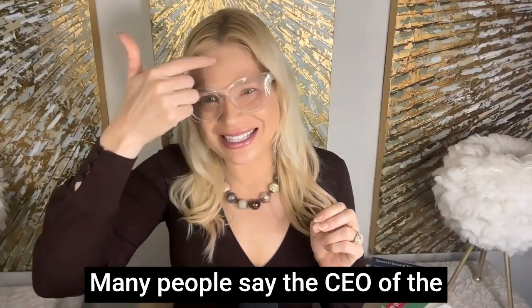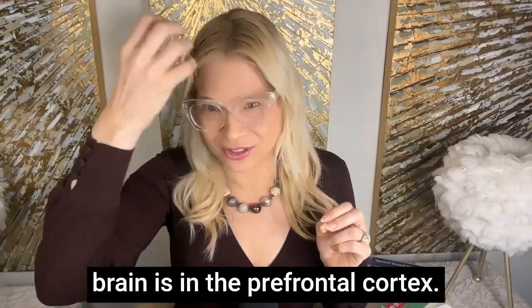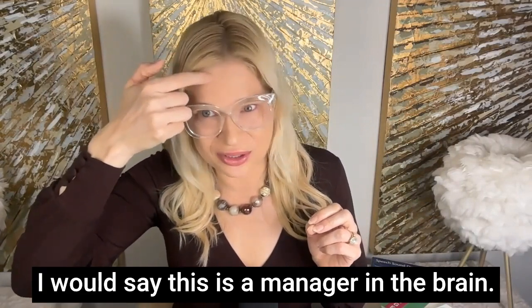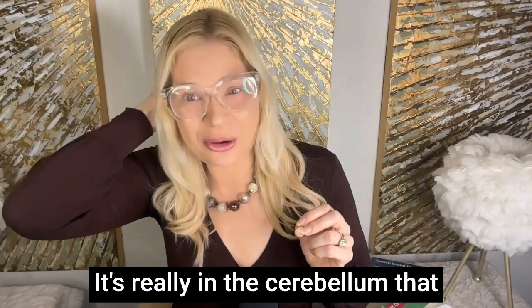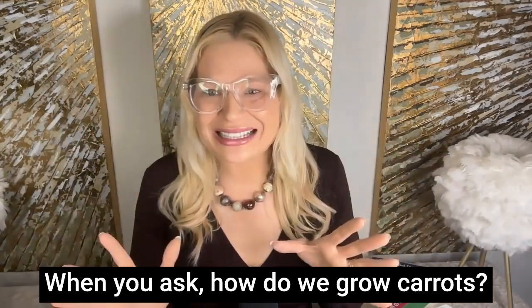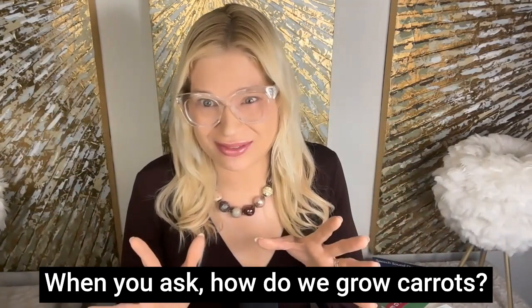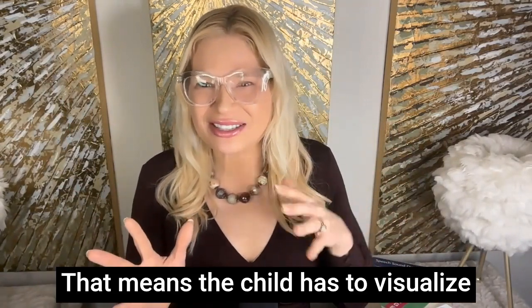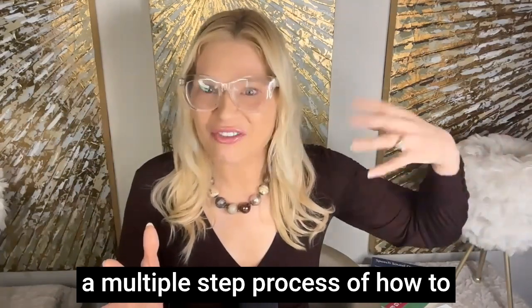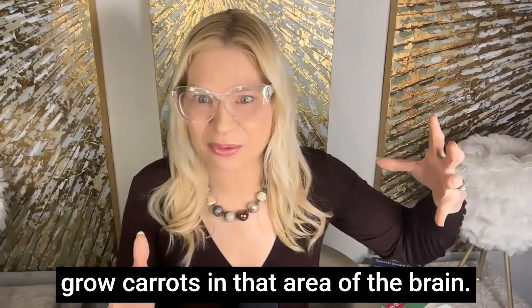And how is that? Many people say the CEO of the brain is in the prefrontal cortex. I would disagree with that. I would say that's a manager in the brain. It's really in the cerebellum that connects to all areas of the brain. When you ask, how do we grow carrots? That means the child has to visualize a multiple step process of how to grow carrots in that area of the brain.